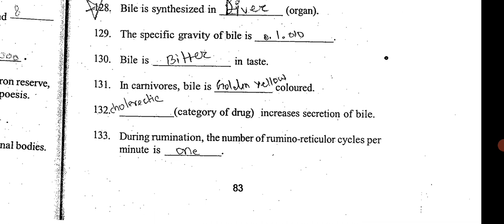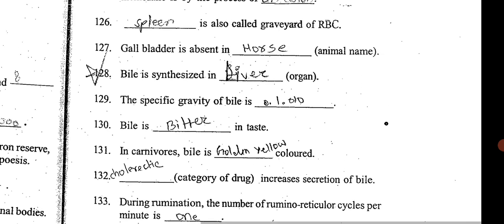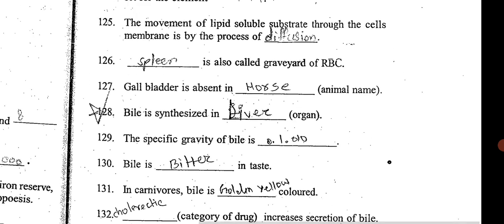The number of ruminoreticular cycles per minute is one cycle per minute. The ruminoreticular cycle is 1 per minute. Choleretics increase bile secretion. Bile color is golden yellow. Bile is bitter in taste.